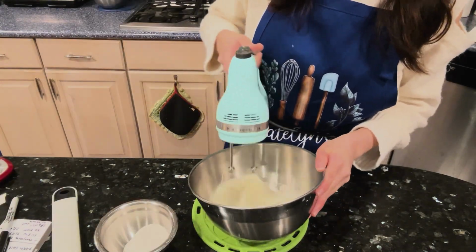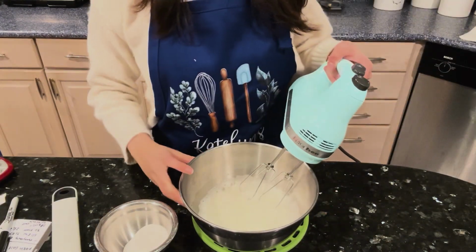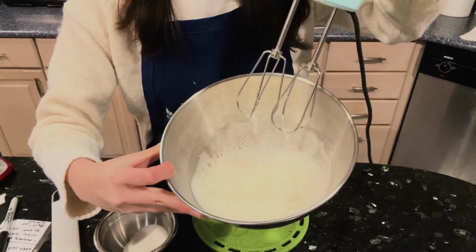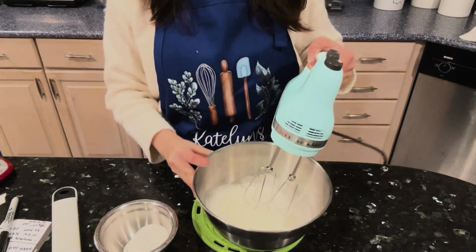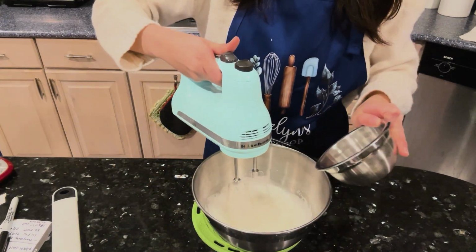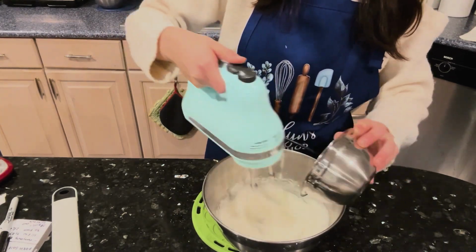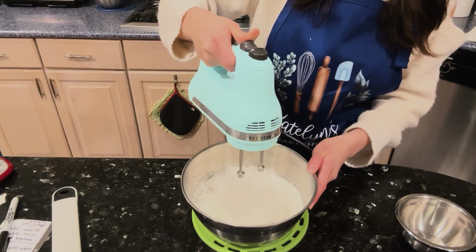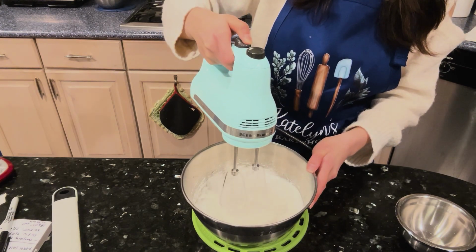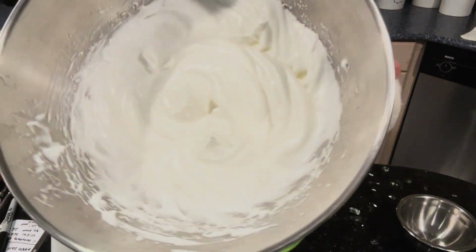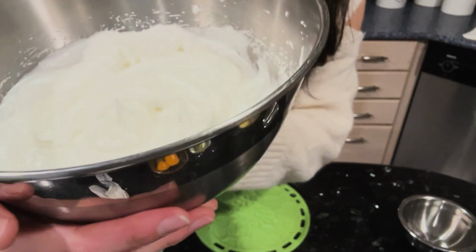So as you can see, it is still very light, but the bubbles are getting smaller, and I think this is the perfect time to start gradually adding in the sugar. Okay, here we have, I think, stiff peaks.